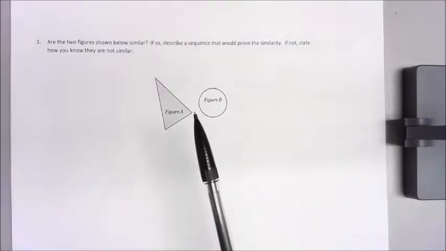Alright, the next problem I want to look at is whether these two figures are similar. So how do we know if something's similar? We just talked about it. We have to be able to use a series of transformations that maps one figure to the next. Is there any way to map figure A to figure B using a dilation followed by any of the basic rigid motions? And of course your answer is no.